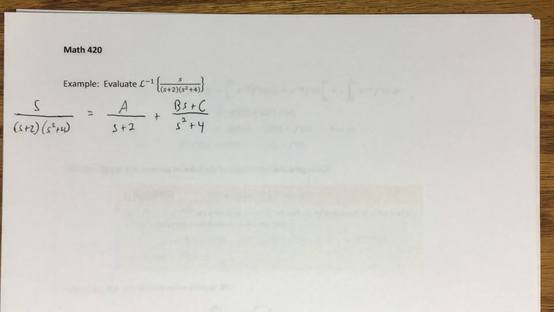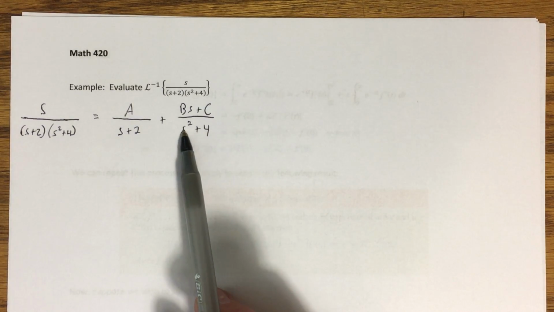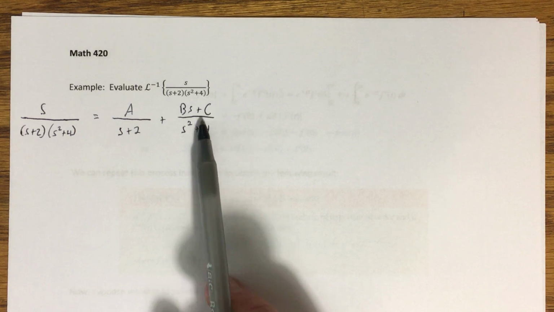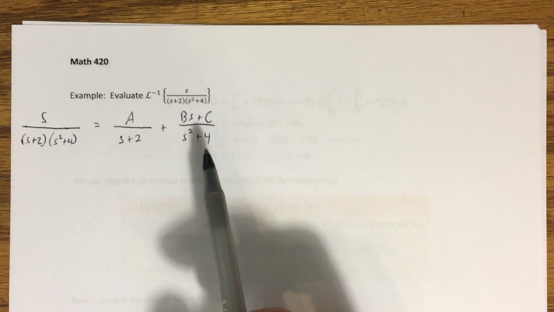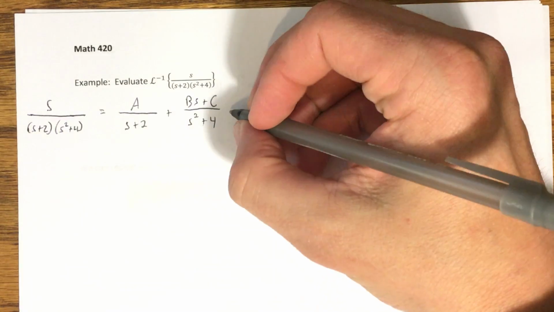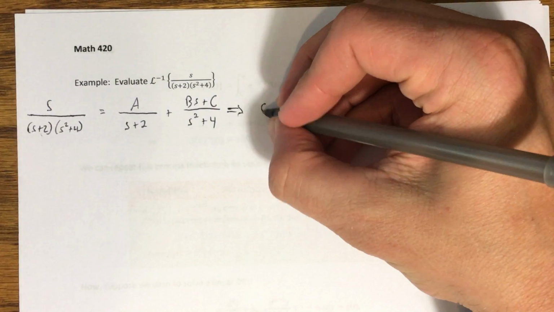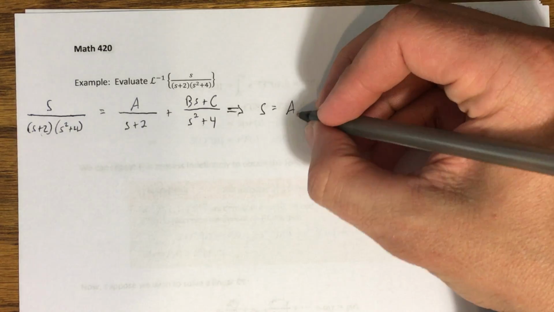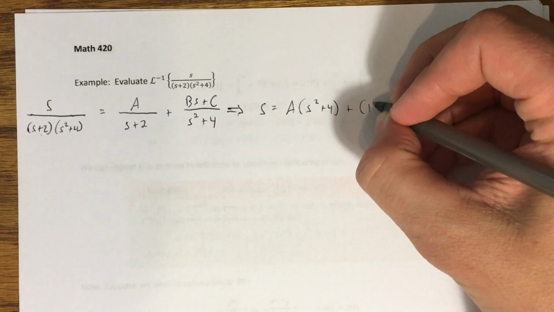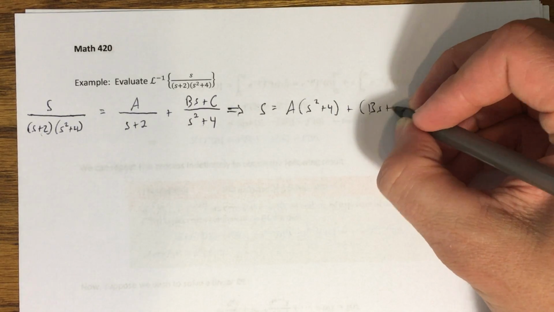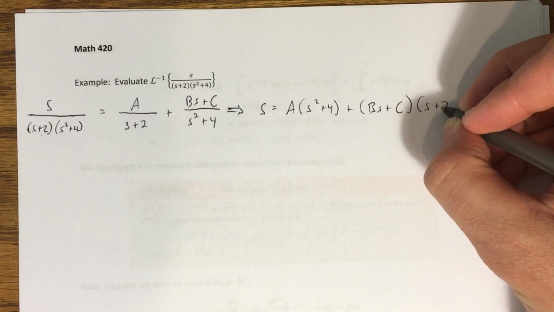If you don't remember with partial fractions, when you have a quadratic factor that's irreducible, meaning I can't factor this any further, then the numerator has to be a linear polynomial. It's not just a constant up here. So this implies, if I multiply both sides by this denominator here, that I have s equals A times (s squared plus 4) plus (Bs plus C) times (s plus 2).